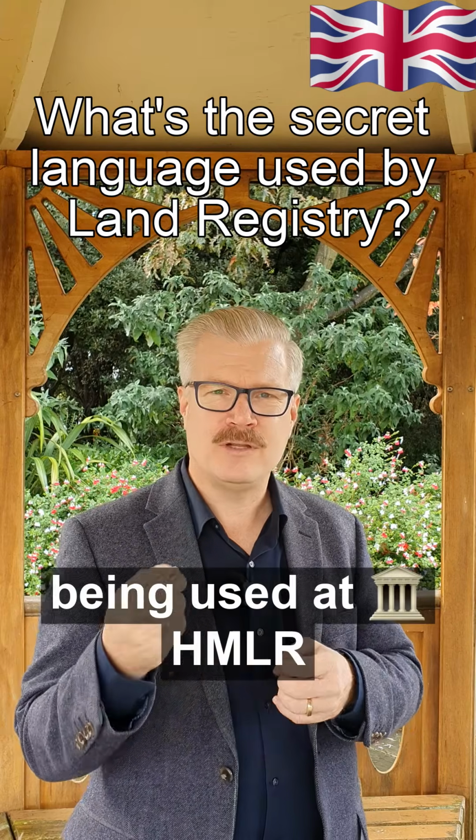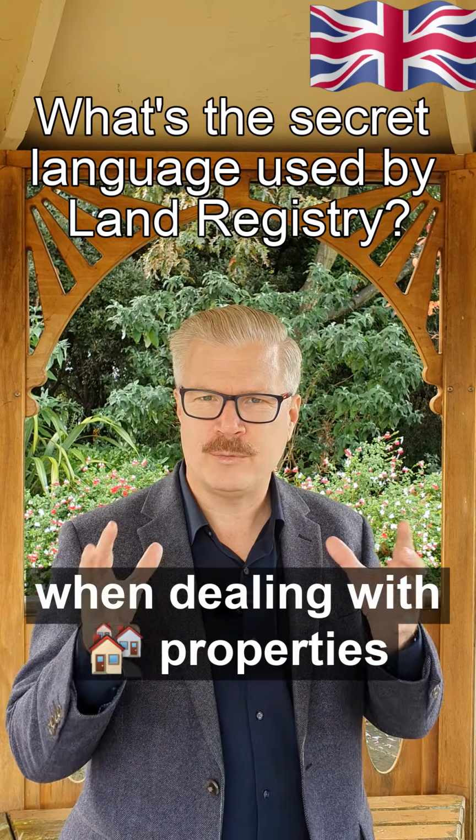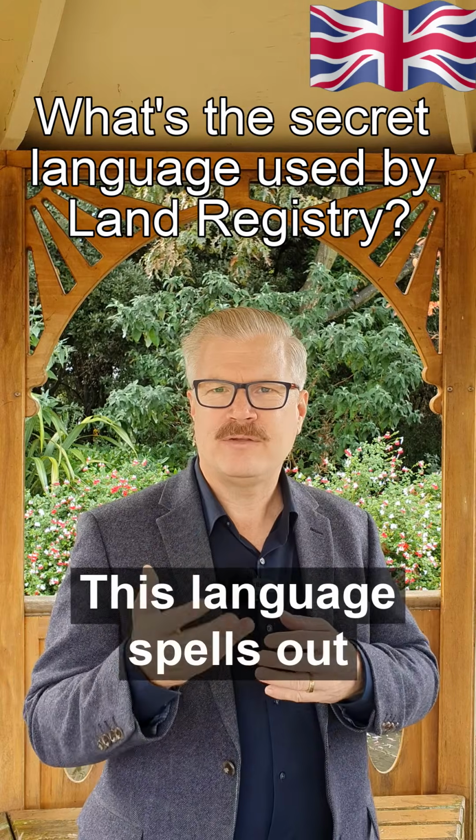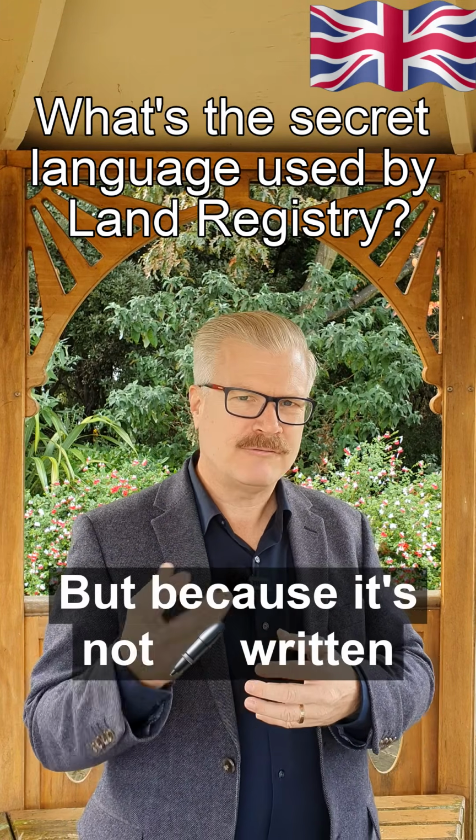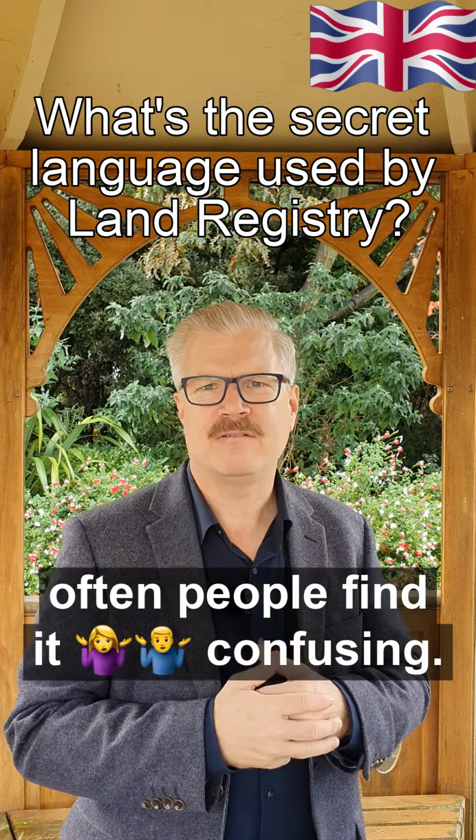There's a coded language being used at His Majesty's Land Registry when dealing with properties here in the UK. This language spells out everything in relation to how we deal with properties, but because it's not written for lay people, often people find it confusing.